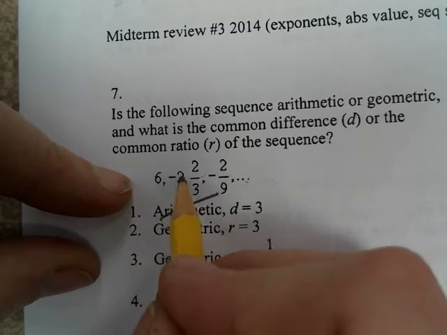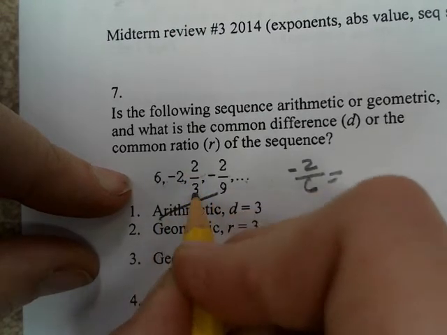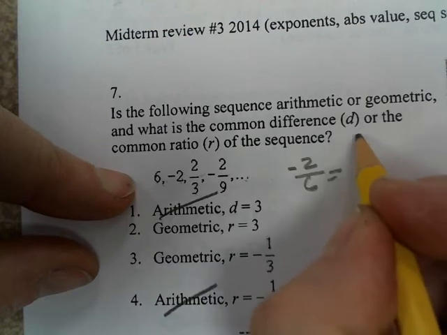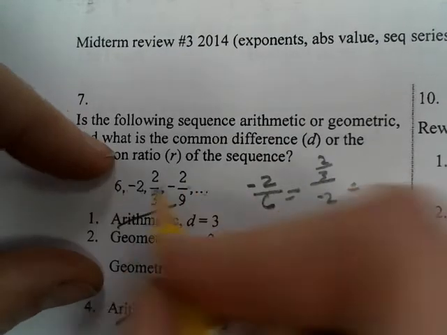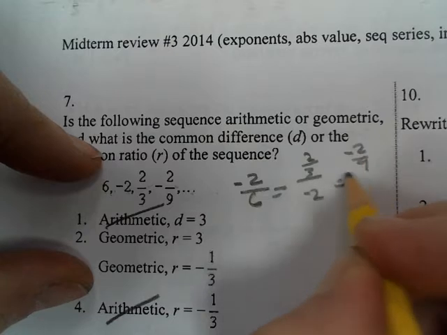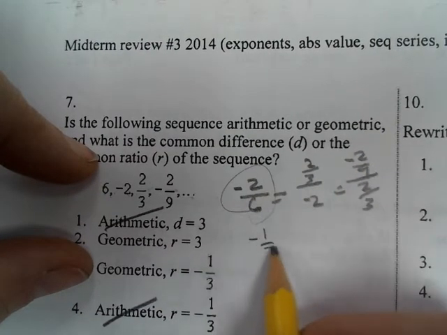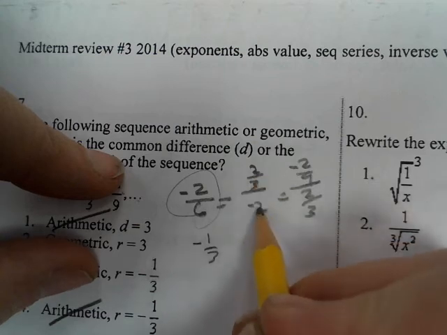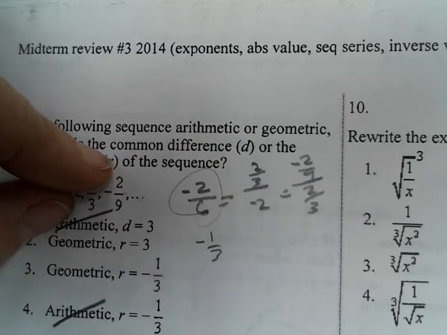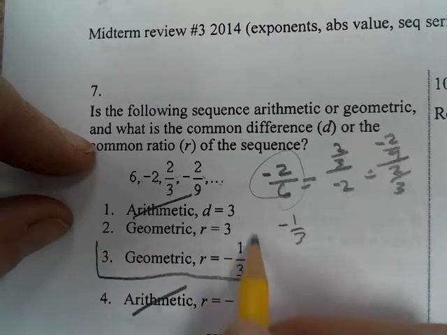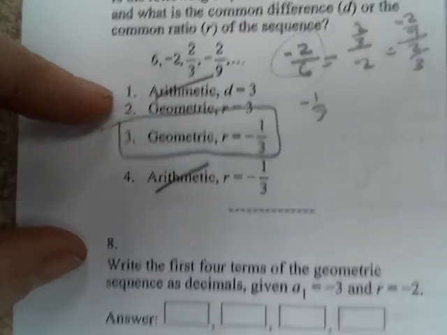So you're going to divide the second term by the first, -2/6, and that should equal the third term divided by the second, 2/3 divided by -2, which should equal the fourth divided by the third, which is -2/9 divided by 2/3. And if you divided this, you'd get -1/3. If you divided these two numbers, you'd still get -1/3. If you divided these fractions, you'd still get -1/3. So this is a geometric sequence, and the ratio, R, which is what you divide by, equals -1/3.